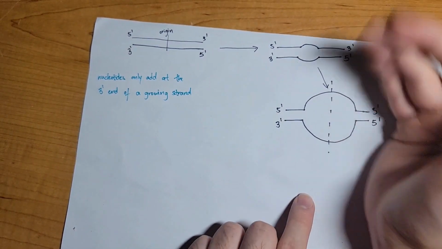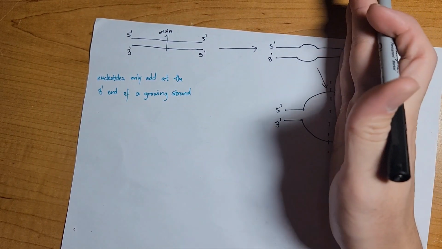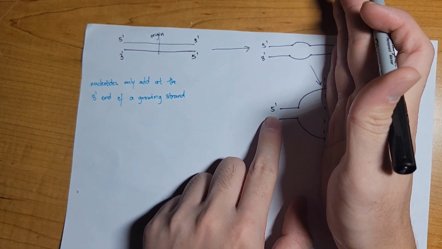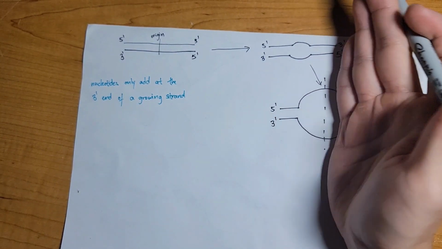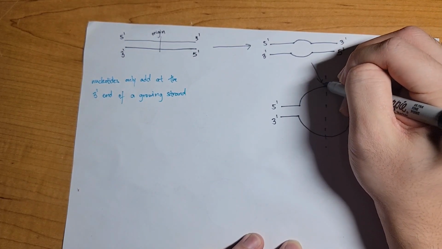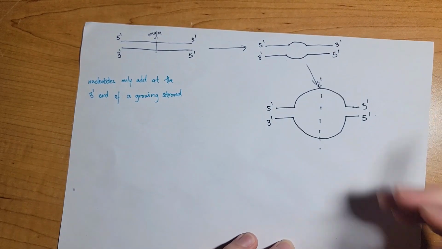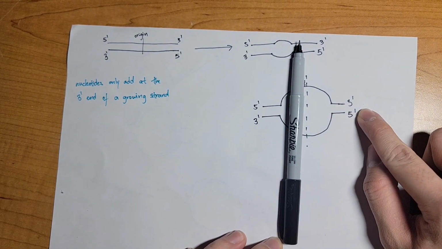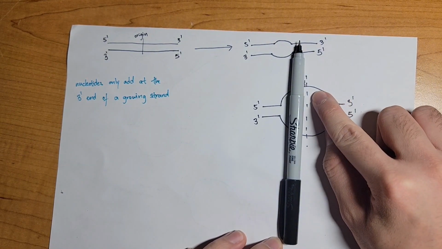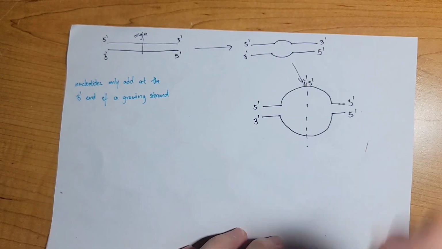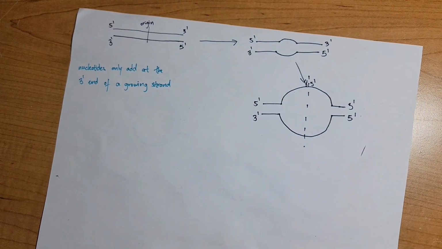I know that this is the end, so that means if the beginning is 5', the other end should be 3'. So I can say that this is the 3' end. And on the other side, I know that this is a 3 prime, so the beginning end of the strand should be a 5 prime, right? This will make it easier for you. You don't really have to do this, but I think it works really well.